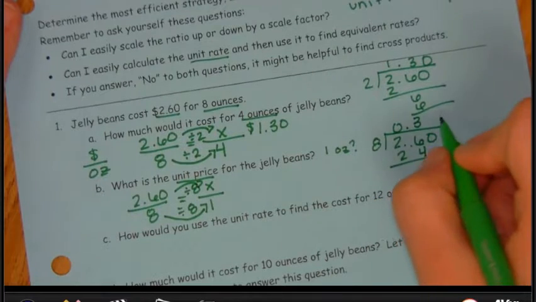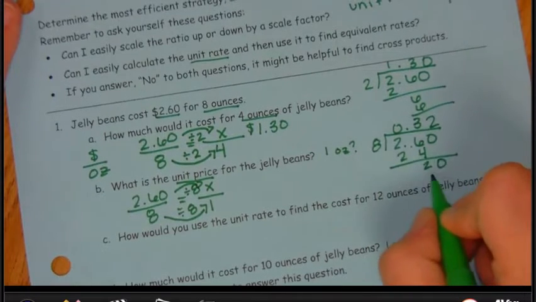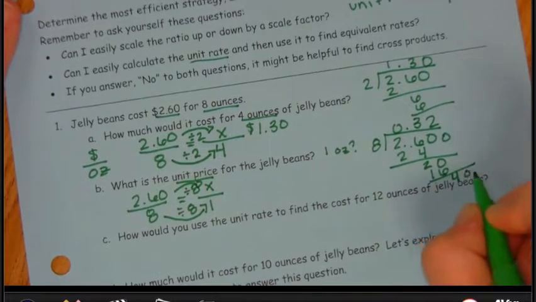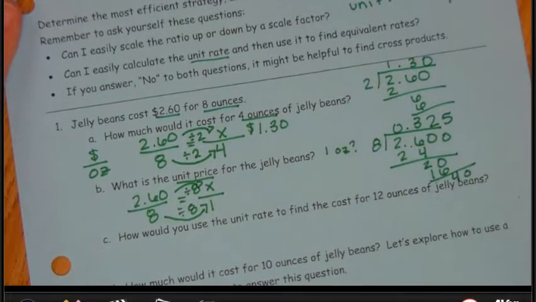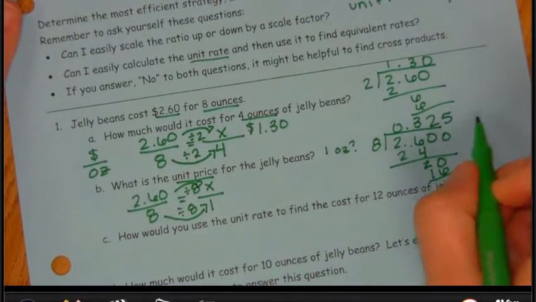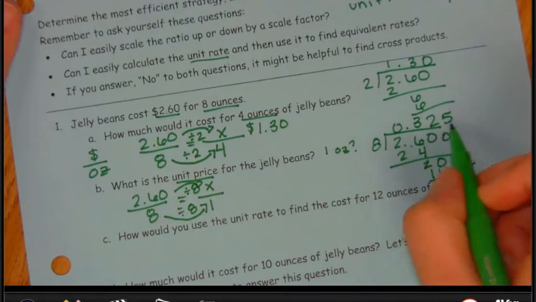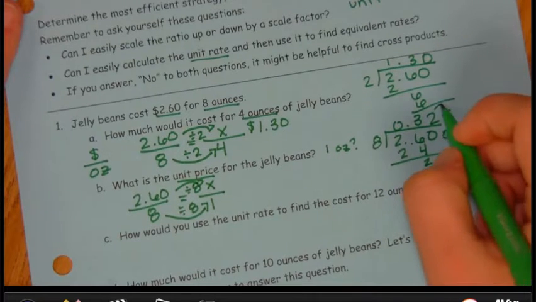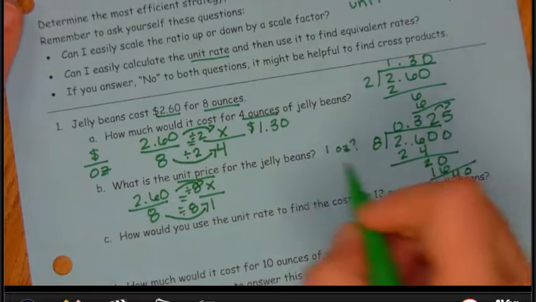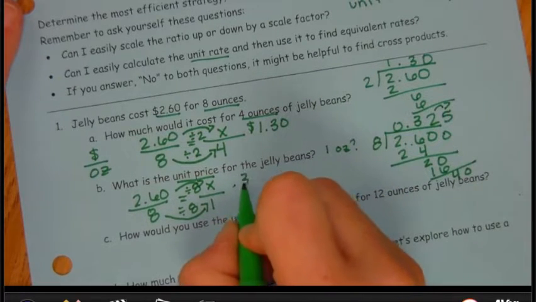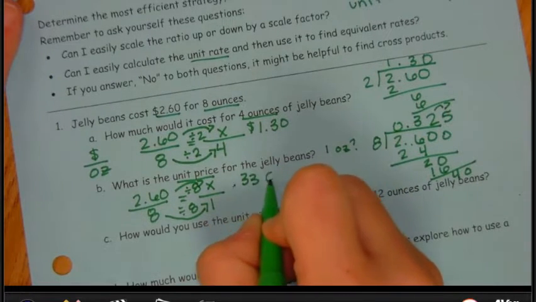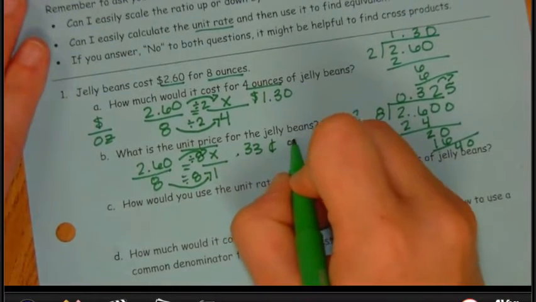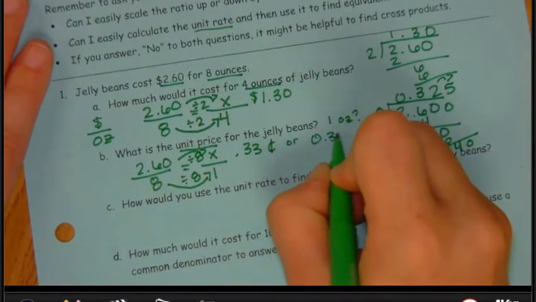8 can go into 20 2 times? That's 16. I have 4 left over. I'm going to add another 0. 8 can go into 40 5 times. Now, with money, I have only 2 place values behind, so I'm going to round to the nearest hundredth. So I see that 5 is bigger, so I'm going to round 2 up to have 0.33 cents. Okay, or you can see it written as $0.33.